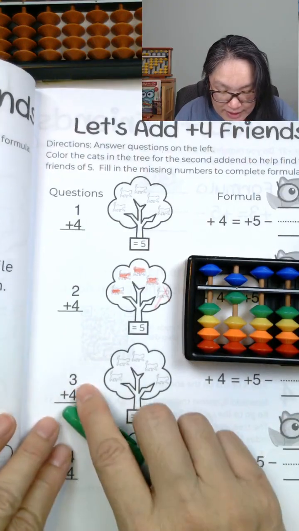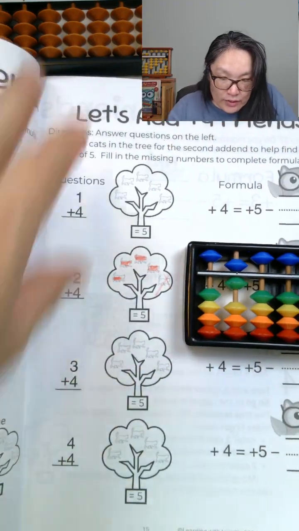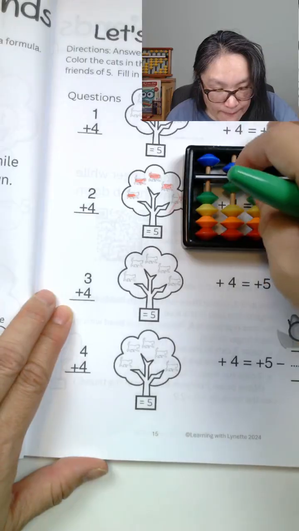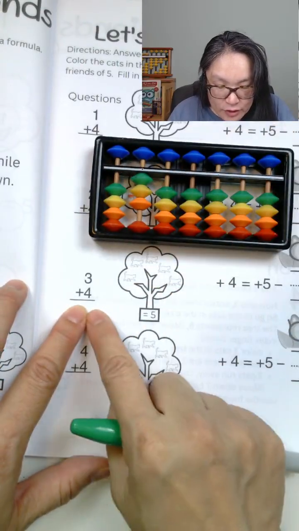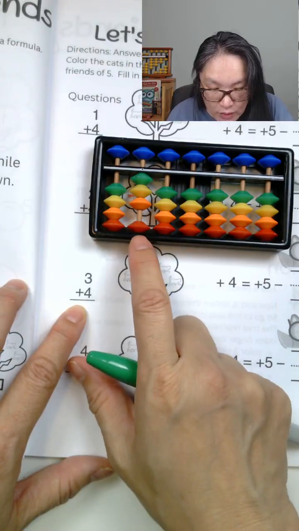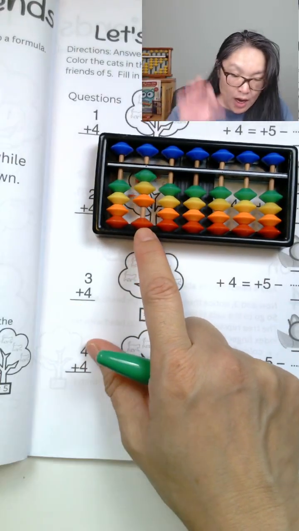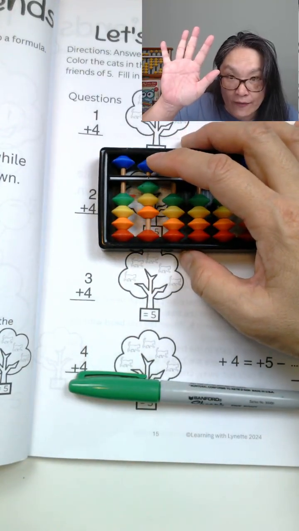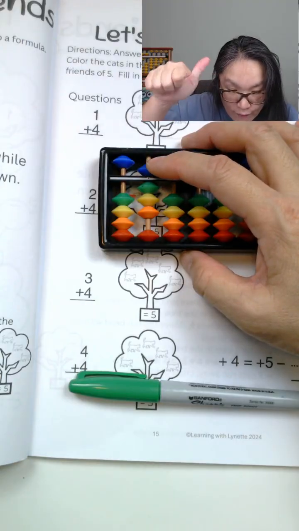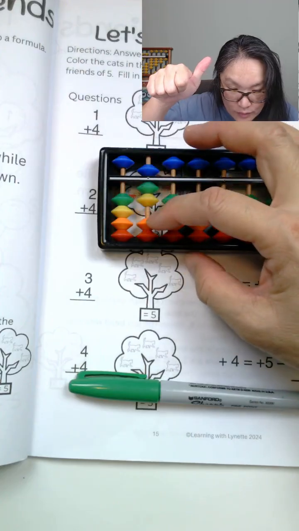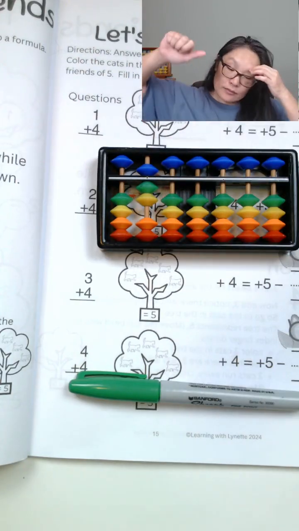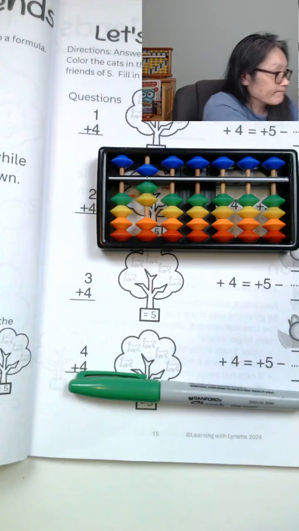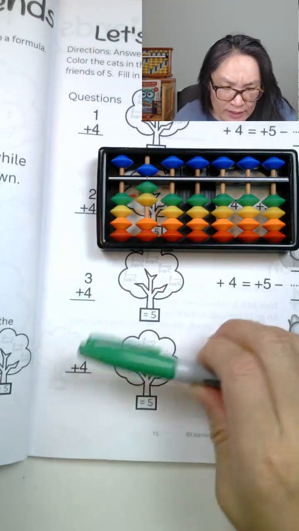It would be the same thing here for the 3. If I have the 3, do I have enough beads to add the 4? No, I don't have enough beads to add the 4. So I go to the cats in the tree, which is my hand. That's where the top 5 bead is. You grab 4 cats, and 1 cat runs away. So then my answer is 5. And that's it. If everybody's okay with that, I can go back to multiplication.